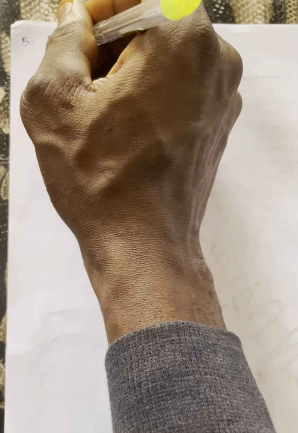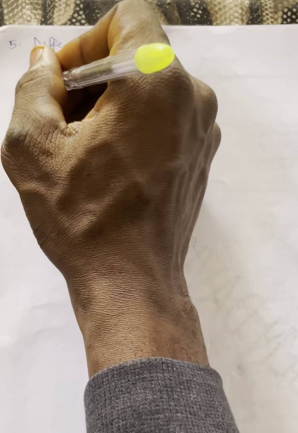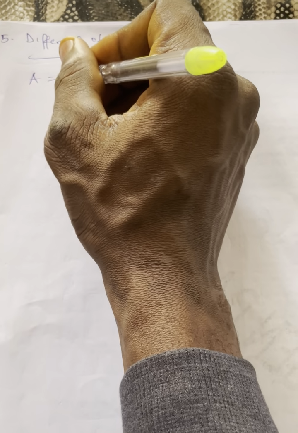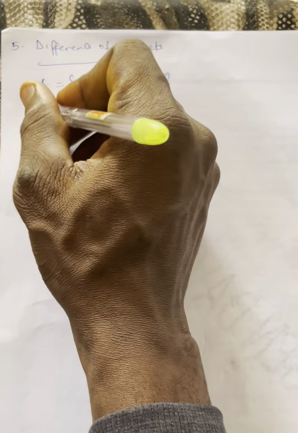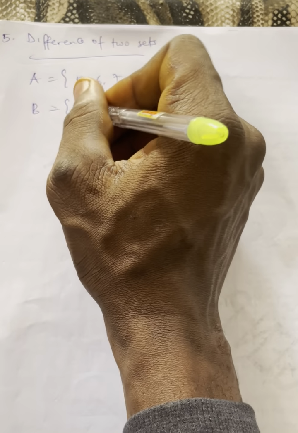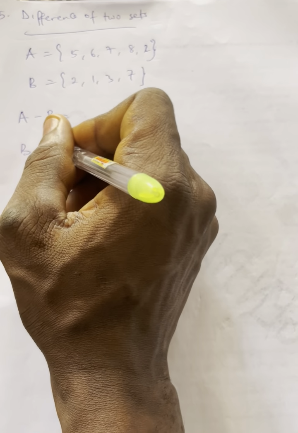Number 5, we talk about the difference of two sets. Now, what is the difference of two sets? Imagine you have set A to be 5, 6, 7, 8, 2, and you have set B to be 2, 1, 3, and 7. Now everybody, you have to know that A minus B is different from B minus A.